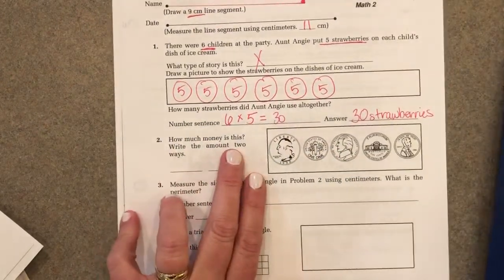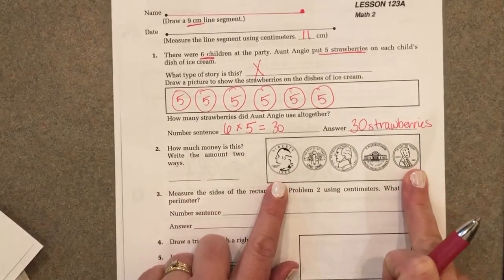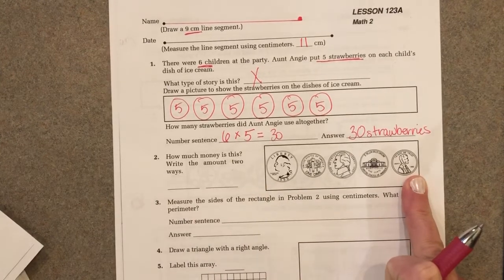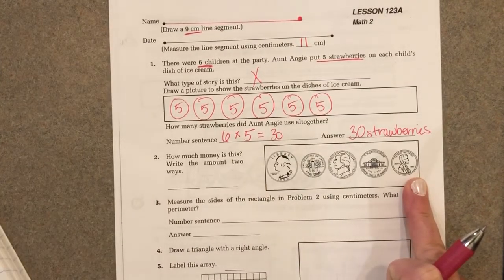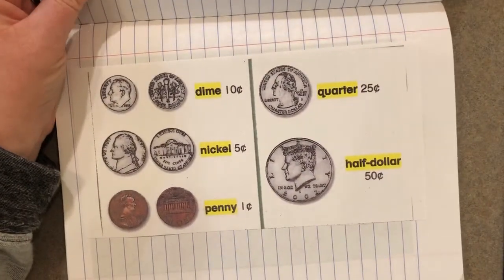How much money is this? Write the amount 2 different ways. So let's figure out what these coins are, because they kind of mixed them up a little bit and put a bunch of different ones on there. So on page 5 in your math journal, you have the pictures of the coins.